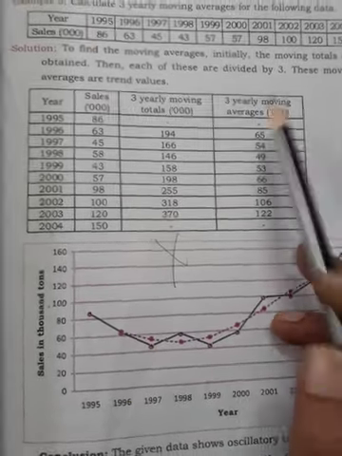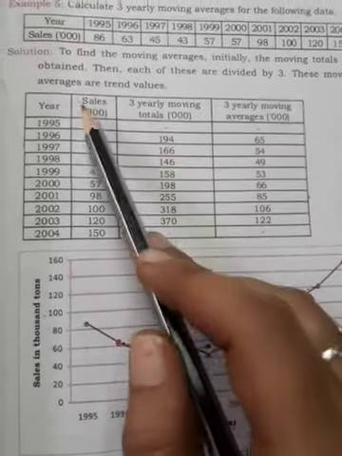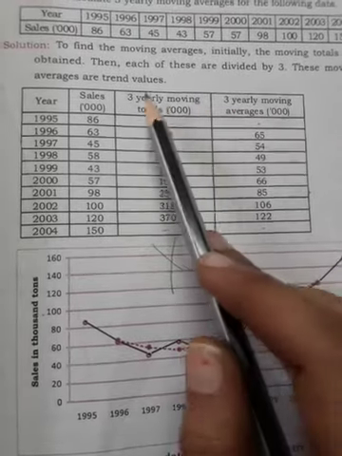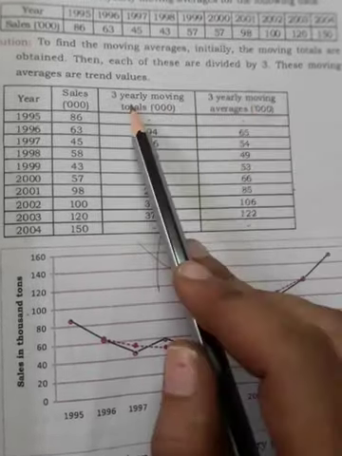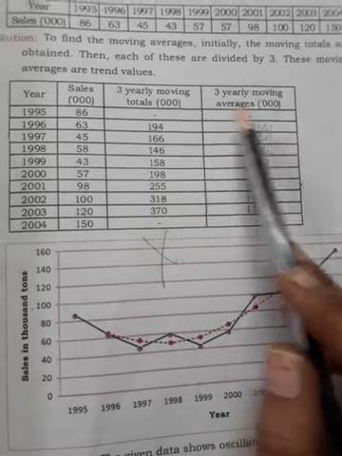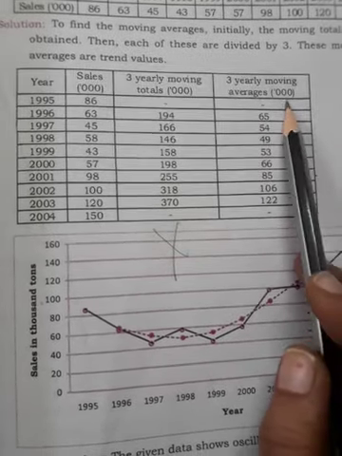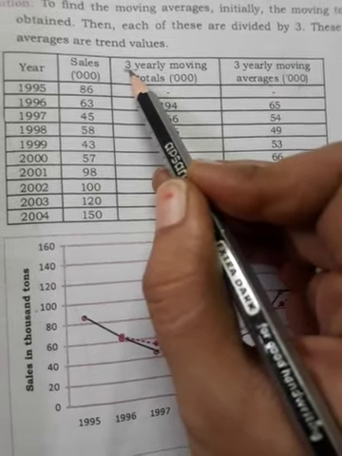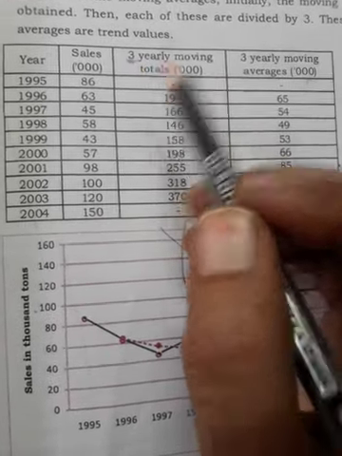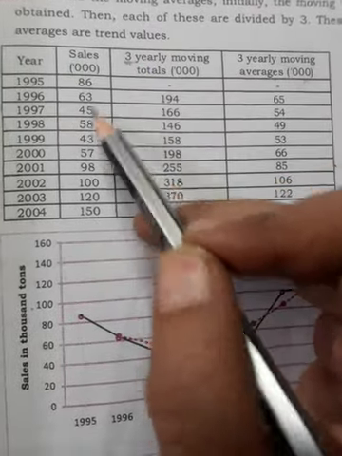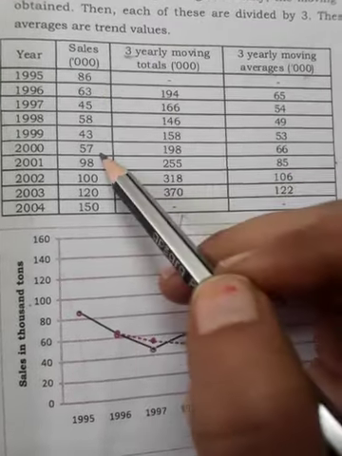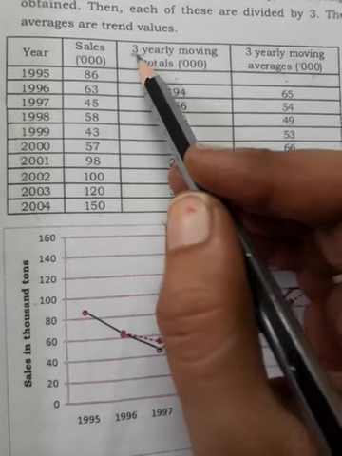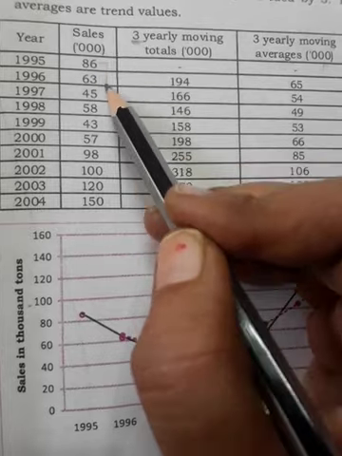Is the heading clear? Year and sales in thousands, 3 yearly moving totals, 3 yearly moving averages, this side total, this side averages, in thousands. Now can we start with the problem? If it is 3 yearly moving averages, we need to add three numbers. If it is 3 yearly, add 3 numbers; if it is 4 yearly, add 4 numbers; if it is 5 yearly, add 5 numbers. This question is based on 3 yearly, so we need to add 3 numbers.